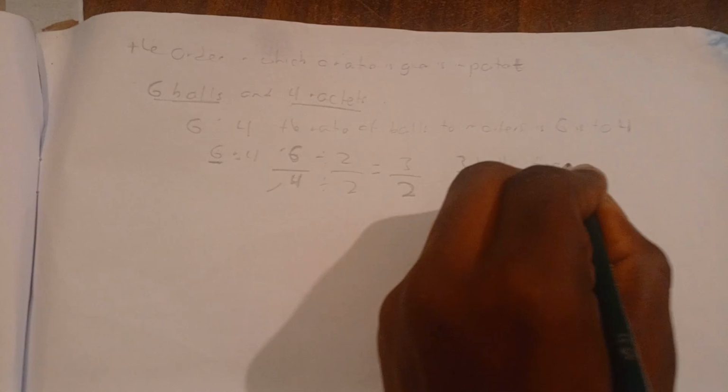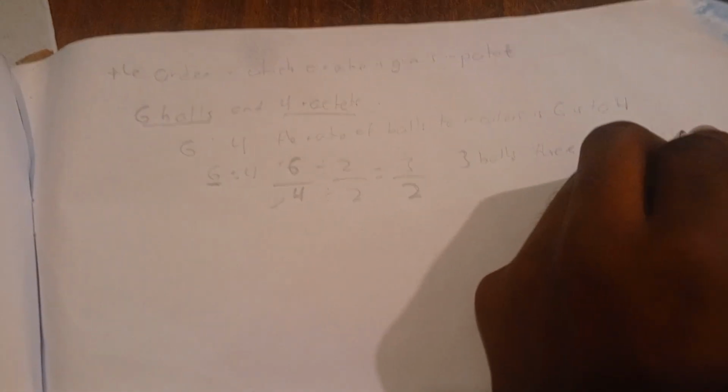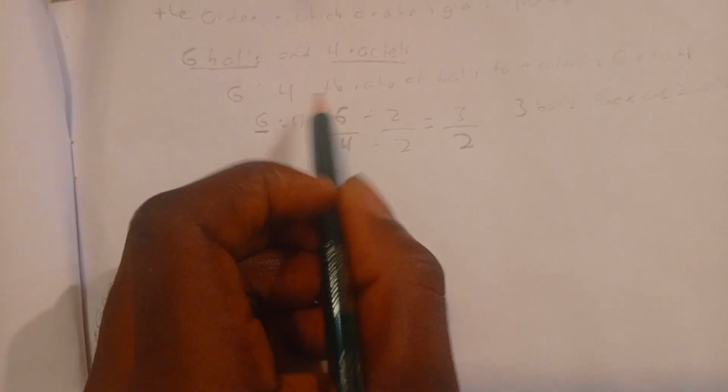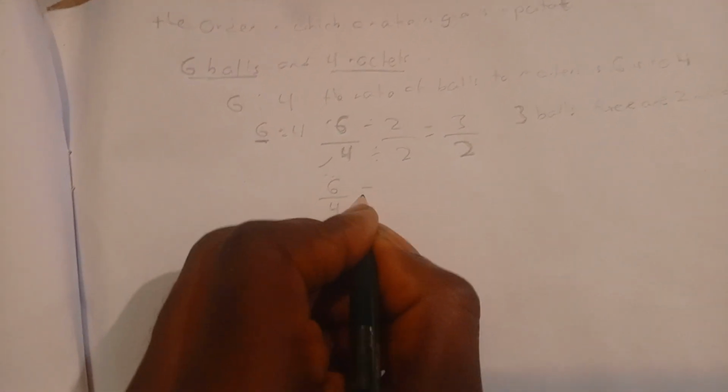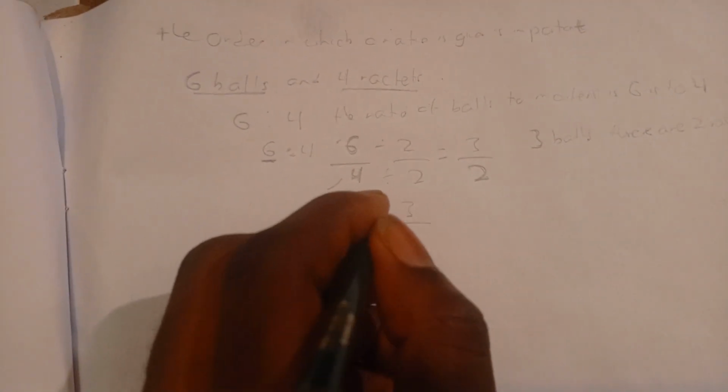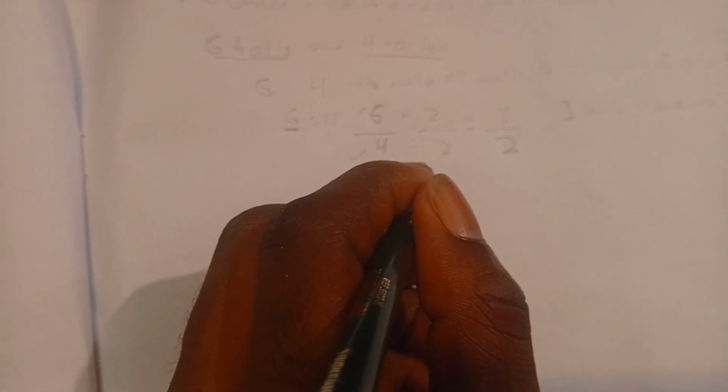Both of them are the same because with 6 balls and 4 rackets, when there are 6 balls, there are 4 rackets, and when there are 3 balls, there are 2 rackets. It's the same thing. So 6 balls and 4 rackets is equivalent to 3 balls and 2 rackets. They are all equal. Now, let's move on to what I was saying.